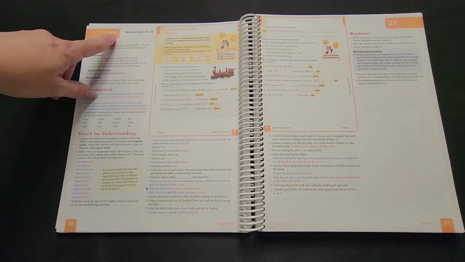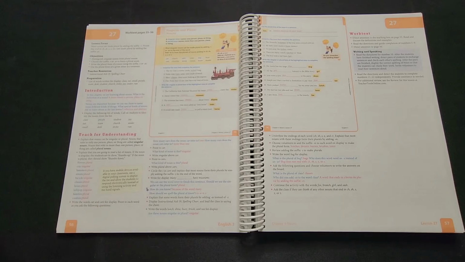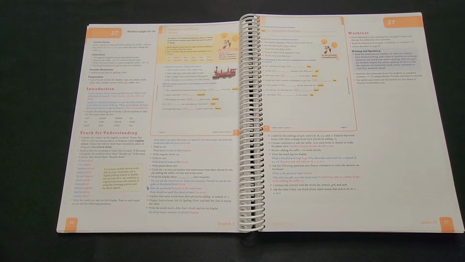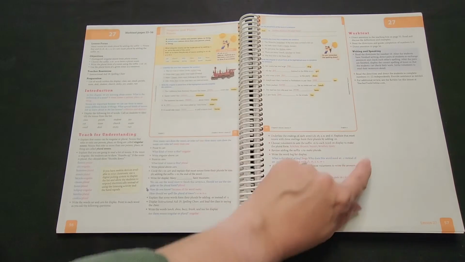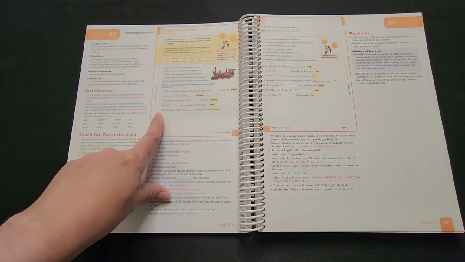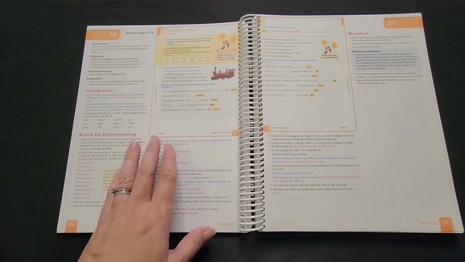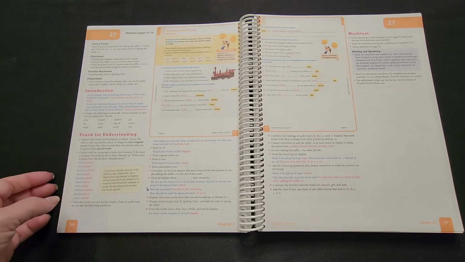At the top of the page, you'll see the lesson number and the work text pages that your child needs to complete. You'll also see a smaller version of your child's work text pages. Not only do you have your teaching material in the margins, you'll also see on your child's work text pages that the answers are indicated in red. So the teacher's edition also serves as your answer key for each of your child's assignments.